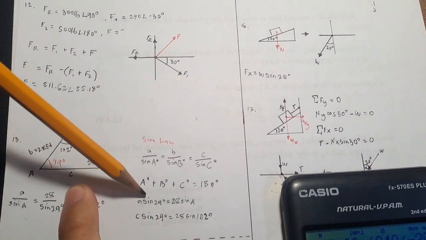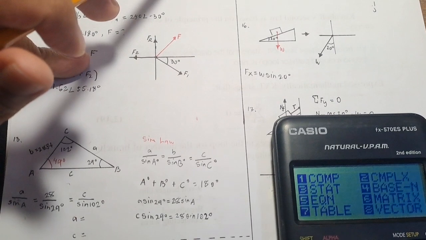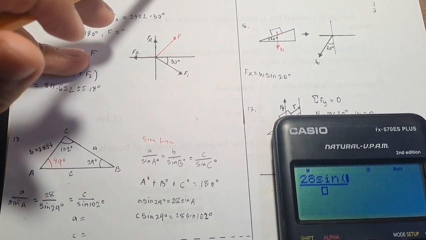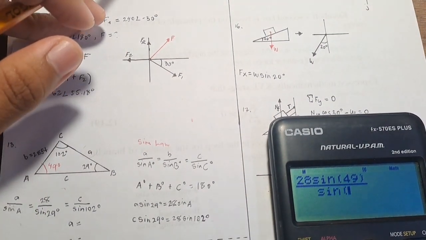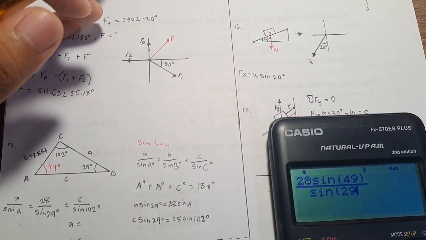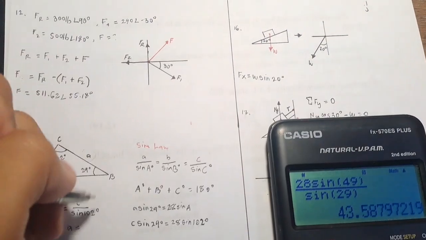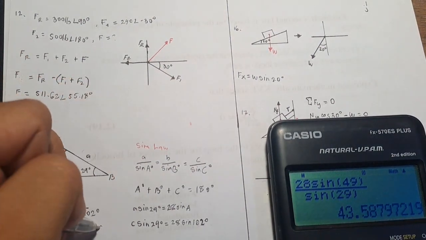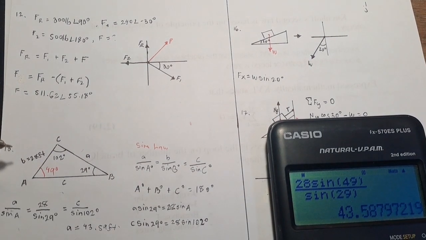So isolating A dito, divide tayo by sine 29 will give us 28 sine 49 over sine 29, giving us an A of 43.59. Keep in mind they are in feet, since 28 is in feet.